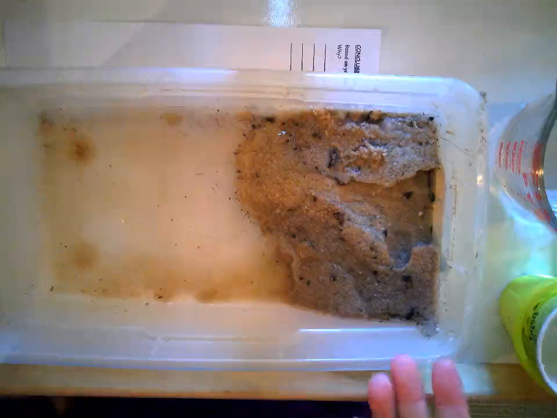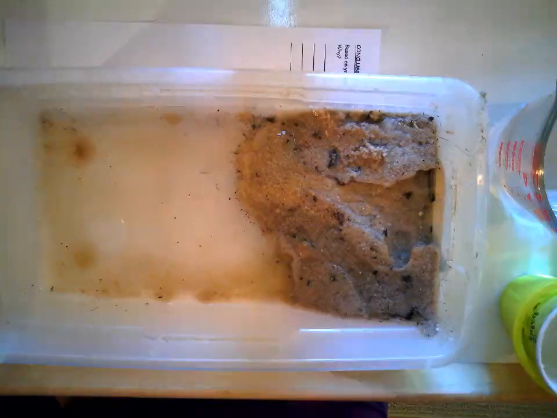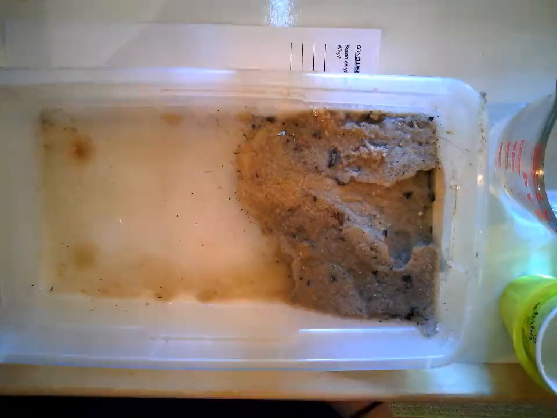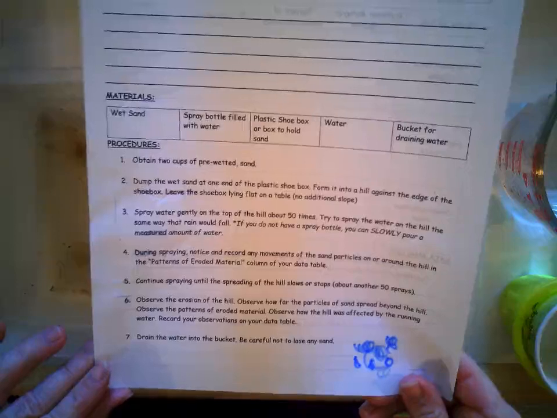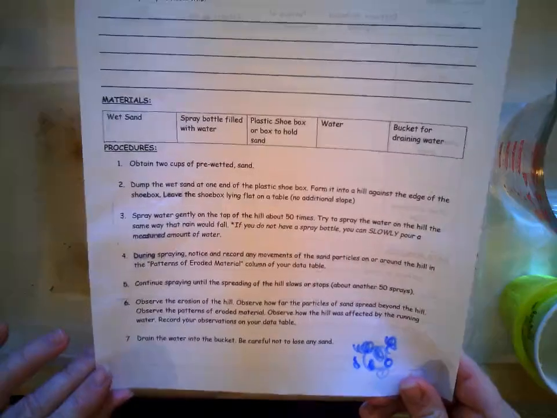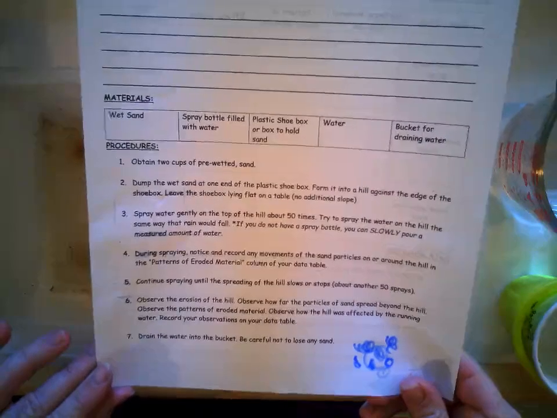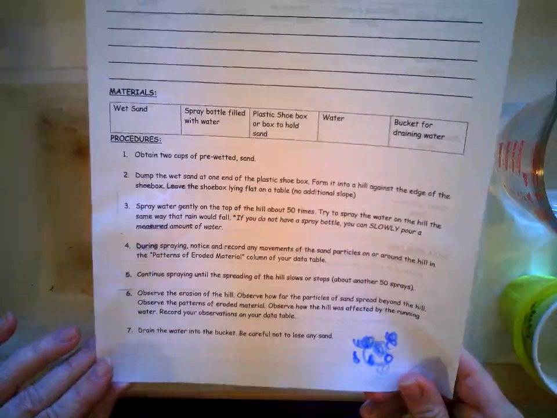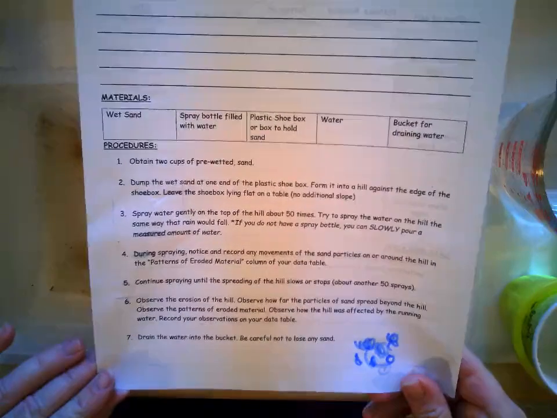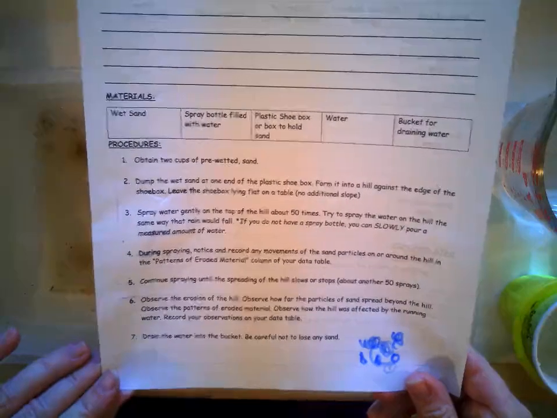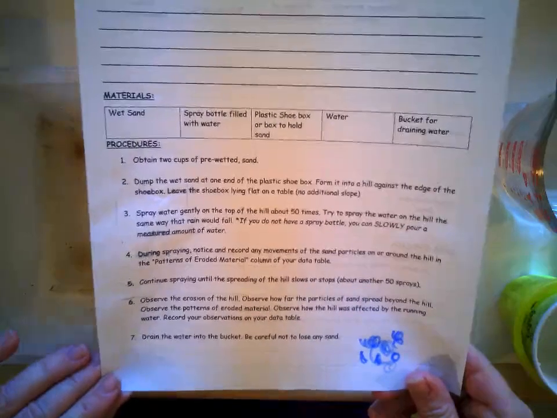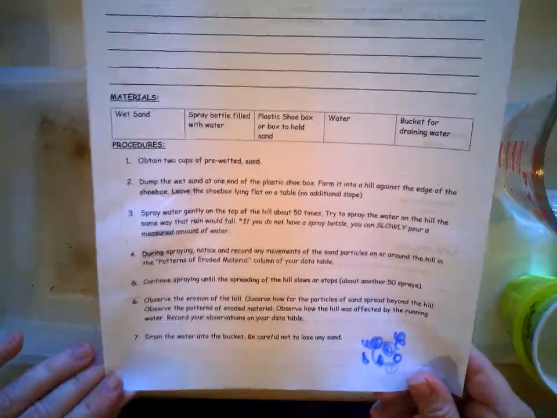So now we have the after 1 minute, and we need to, step 6, observe the erosion of the hill. Observe how far the particles of the sand spread beyond the hill. Observe the pattern of eroded material. Observe how the hill was affected by the running water. Record your observations on your data table.